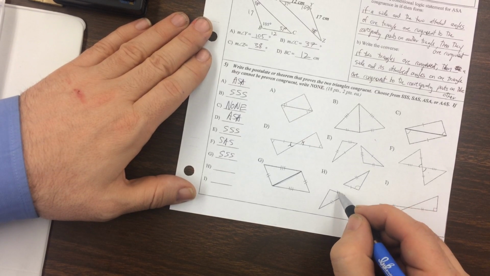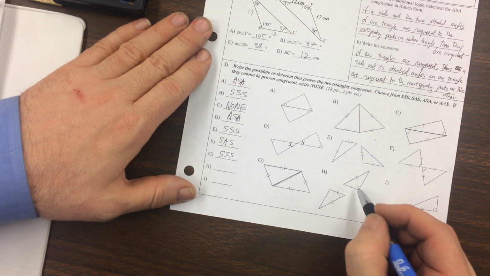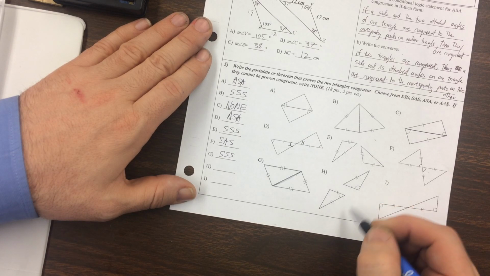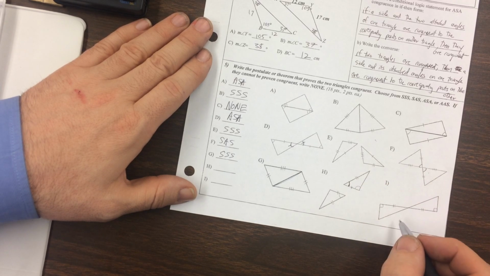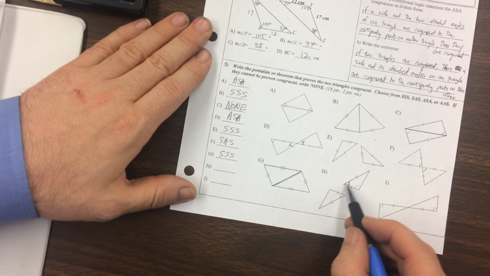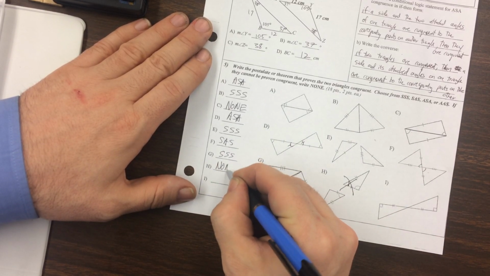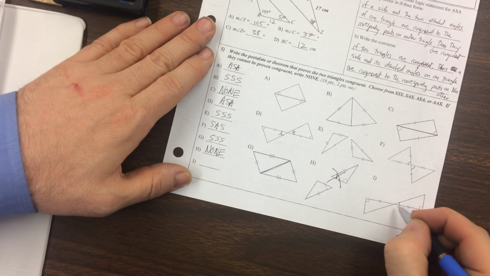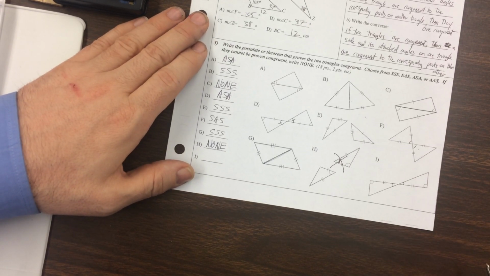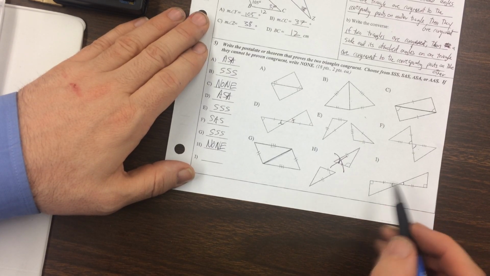H, I have side, angle, side here, but look here, this is side, oops, my angle is somewhere else. So if this is where the angle was, it would be side, angle, side. But there are different orders, so no. So that's none. Okay, and here I have vertical angles again. So I have angle, side, angle.